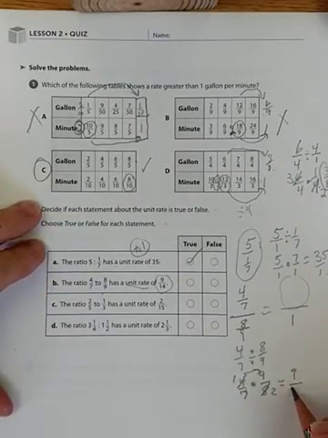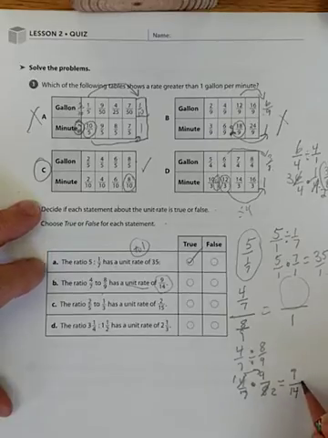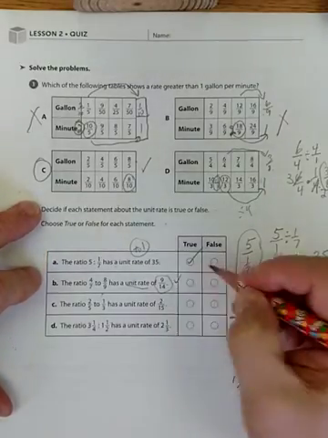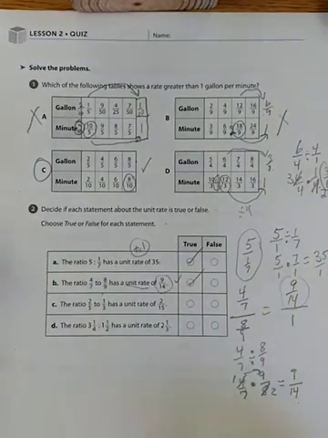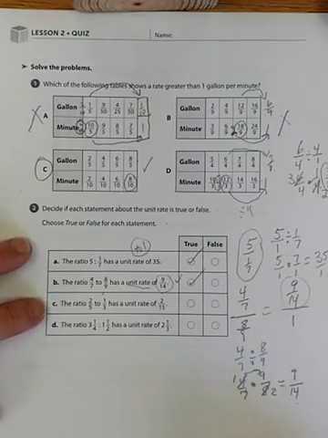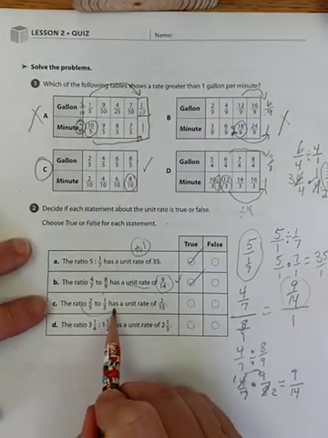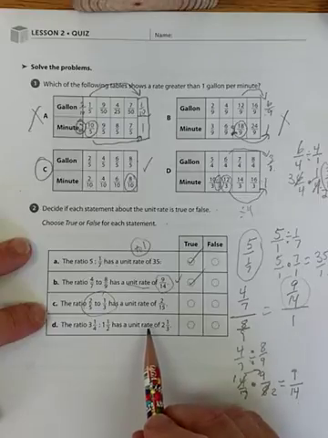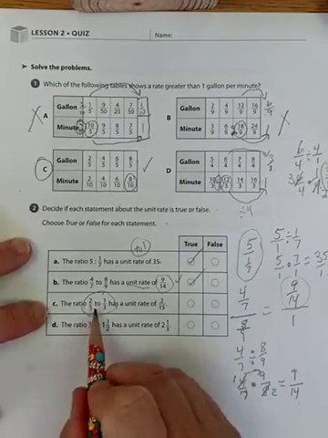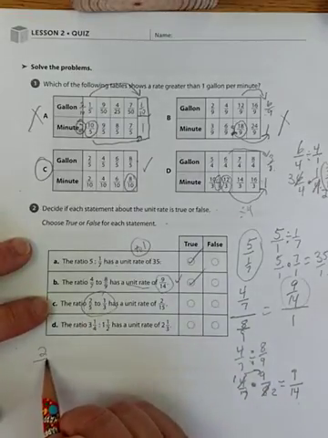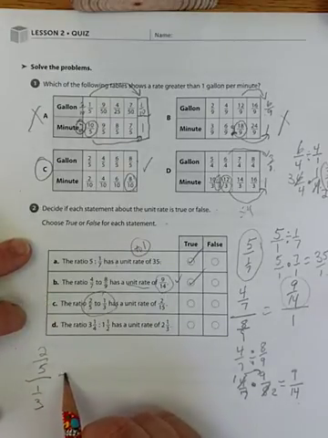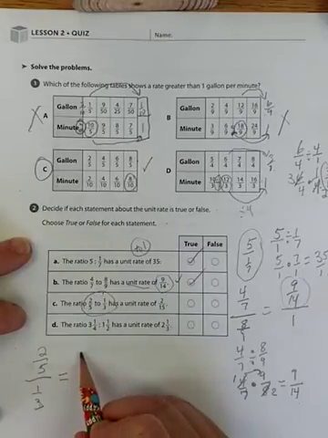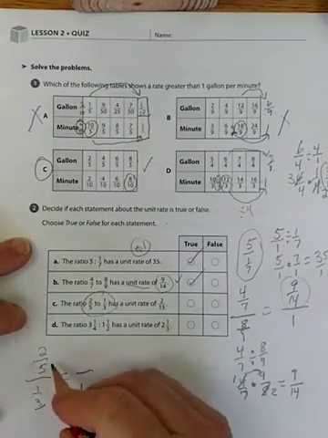Multiply across the top, multiply across the bottom, and you get 9/14, and that is true. Okay, so 9/14 over 1. So how is it that you find a unit rate? Right, you take the ratio, you make it a fraction, then you do the division, and you put it over 1.